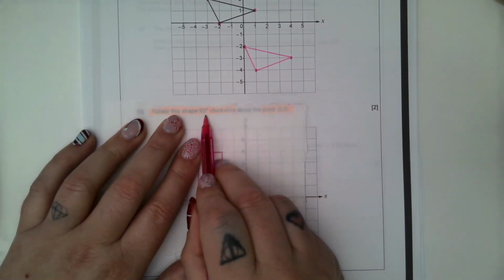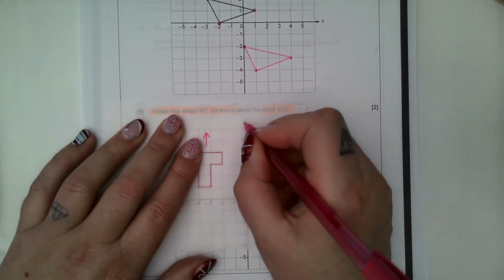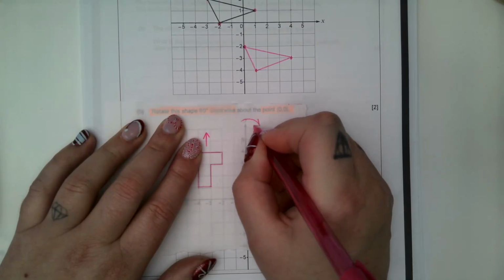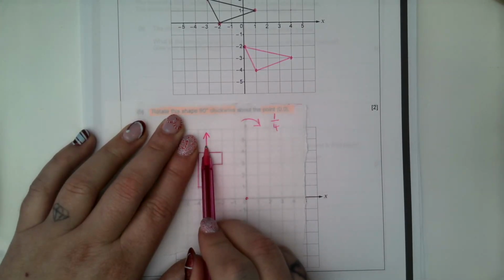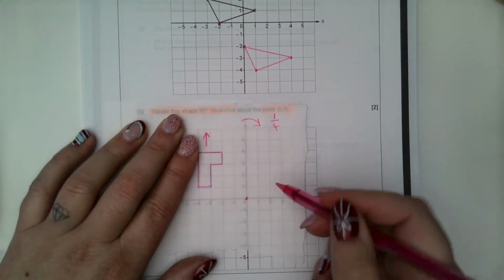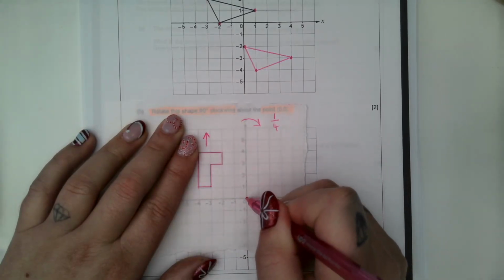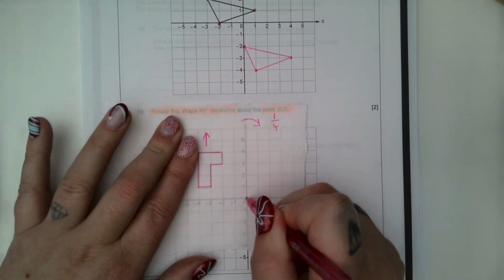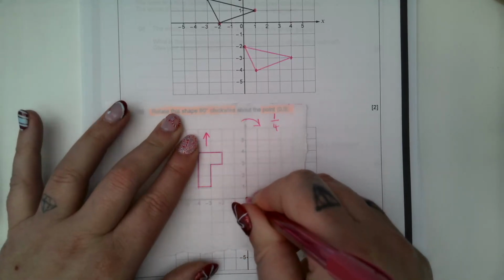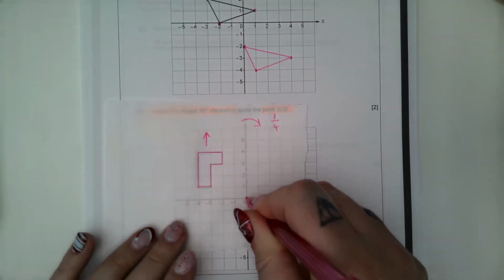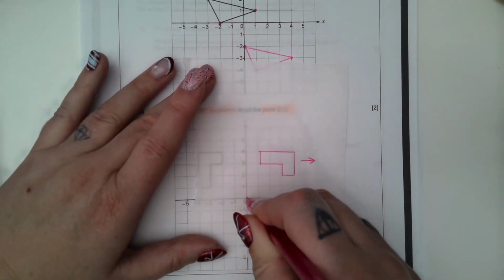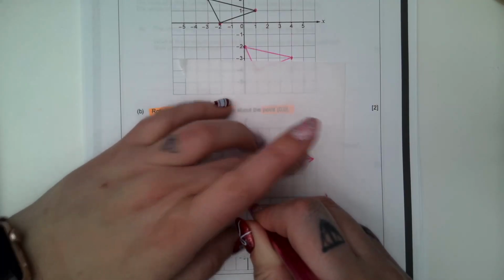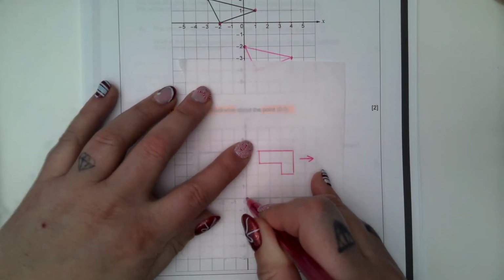Now, it wants us to turn 90 degrees clockwise. So clockwise is this way, and 90 degrees is a quarter turn. So I'm going to turn this a quarter turn so it's made a right angle. I'm going to make sure my tracing paper's still where it should be on my diagram. I'm going to put my pencil on here, and rotate my shape until that arrow has gone 90 degrees, a quarter turn.